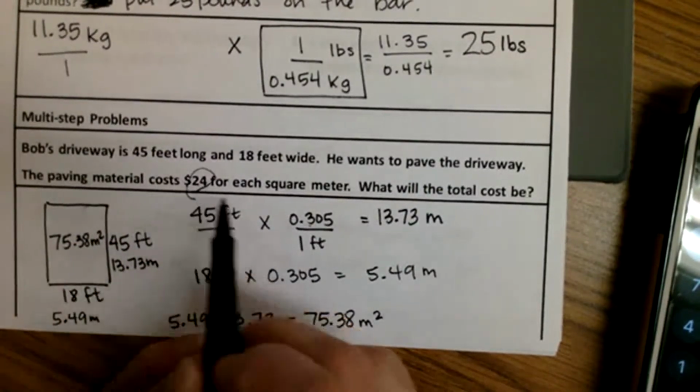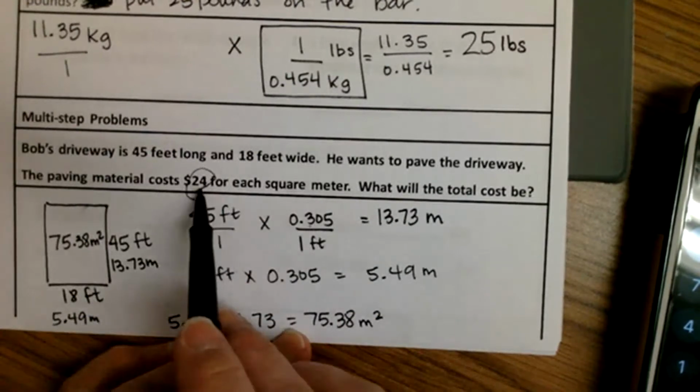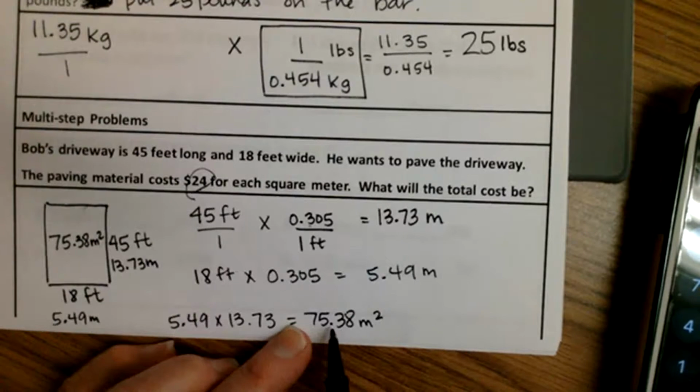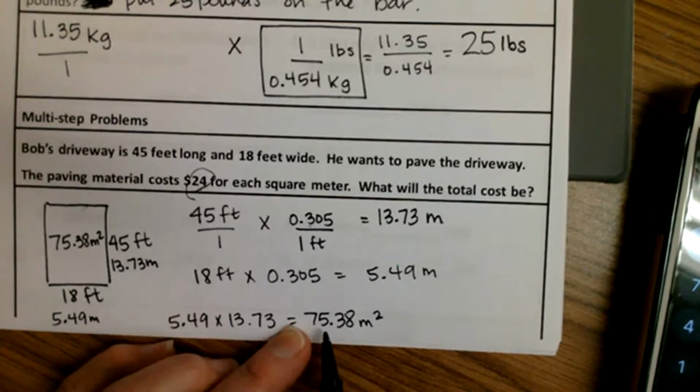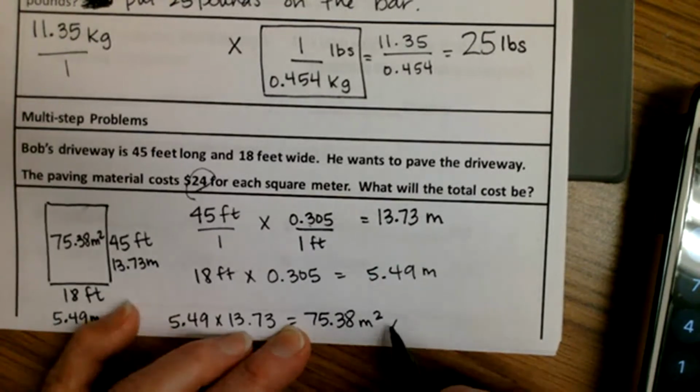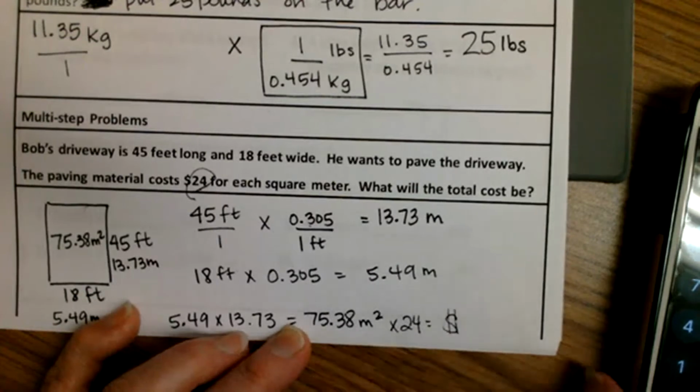Remember, the cost is $24 for each square meter. So for 1 square meter, it's $24. So if we have 75.38 square meters, how much is it going to cost? So it's basically 24 this many times. So I'm going to multiply times 24, and that's going to give me the final cost.